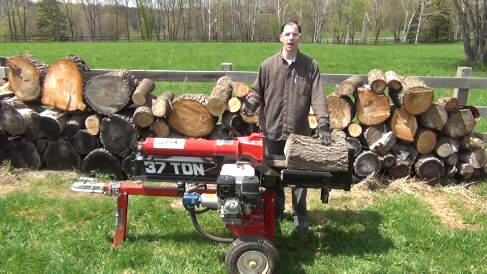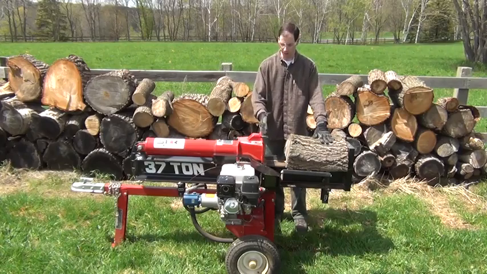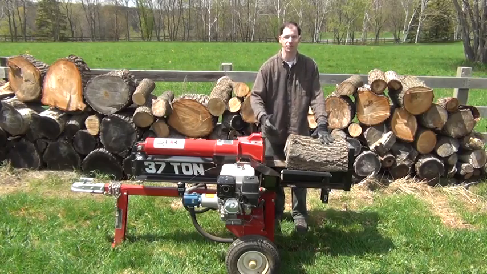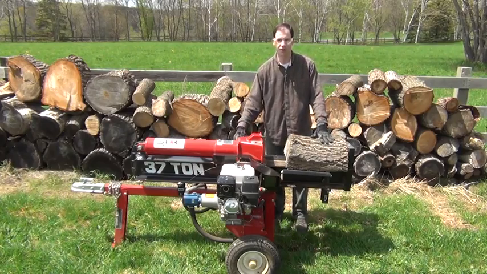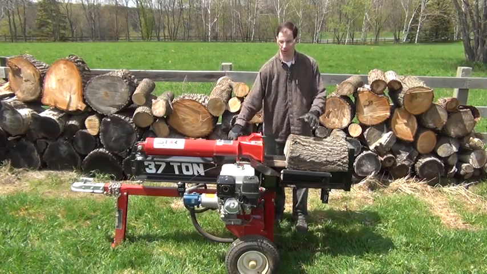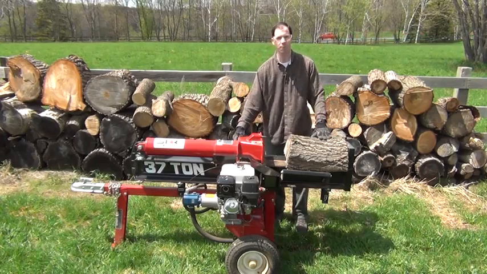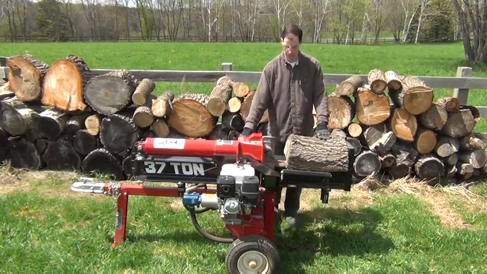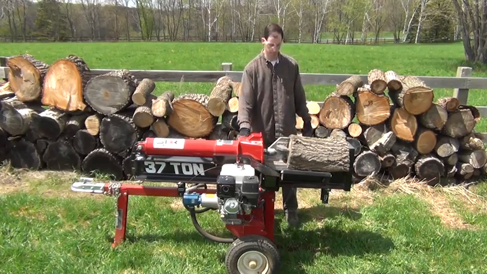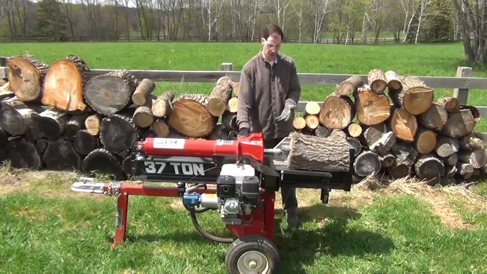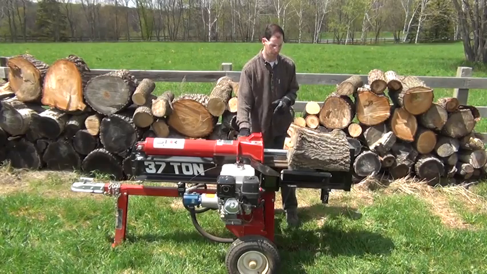So now let's explore what happens when we increase the pressure that the hydraulic cylinder is creating on the pump. So we'll start splitting this log. You'll notice that first of all, our hydraulic cylinder is going to move at full speed, and then something's going to happen when we hit the log. You'll notice that the actuator is slowing down.